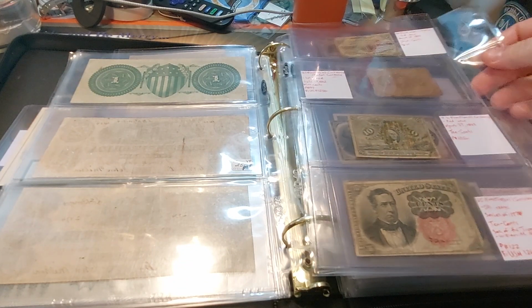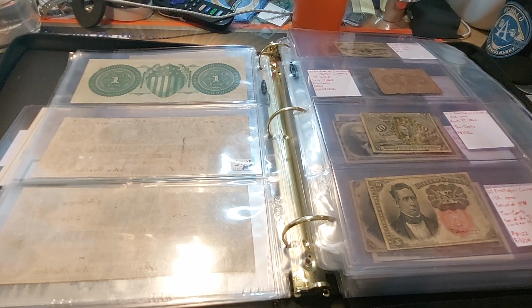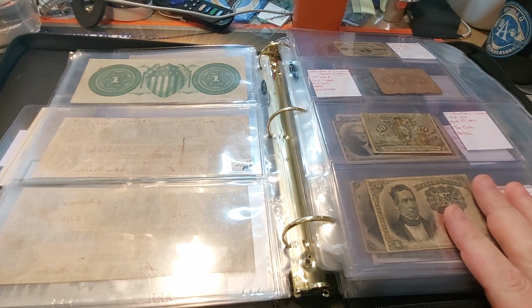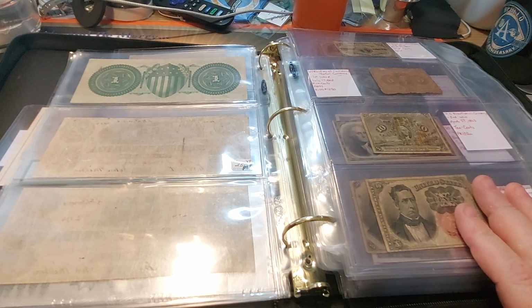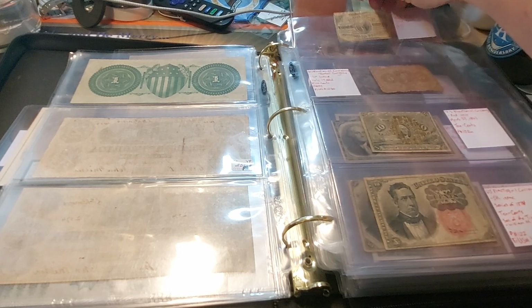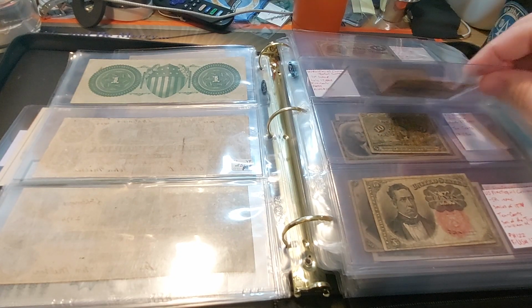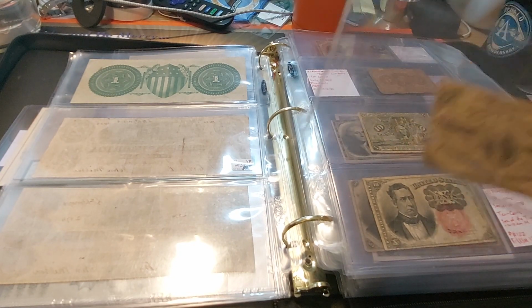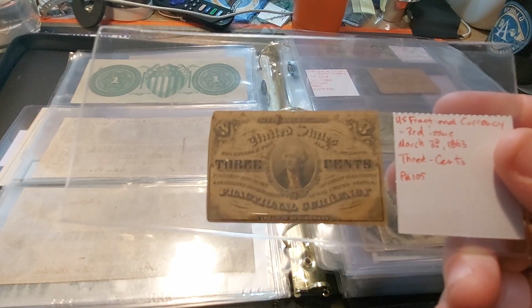So we go into fractional currency. Like I said earlier, the U.S. was having a coin shortage towards the beginning of the Civil War and throughout the Civil War. So what they did is they created money that was based on the value of the stamp, the U.S. postal stamp.